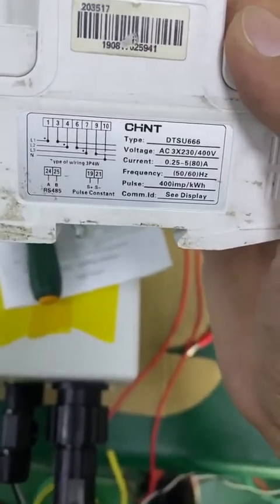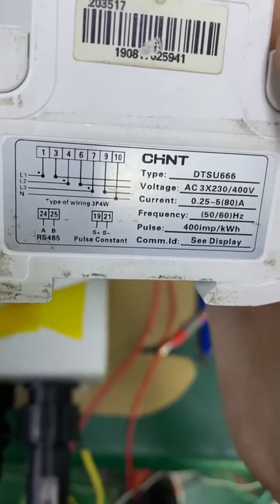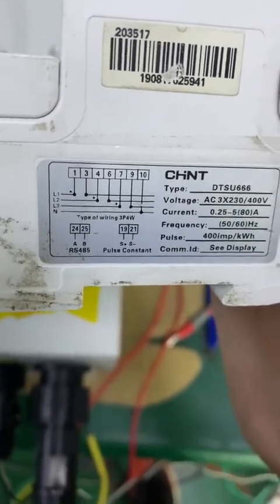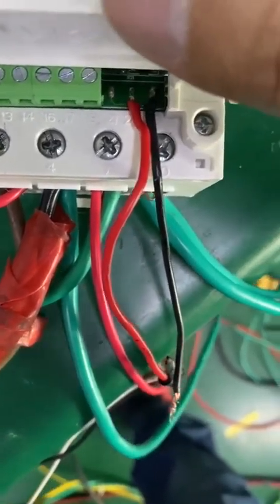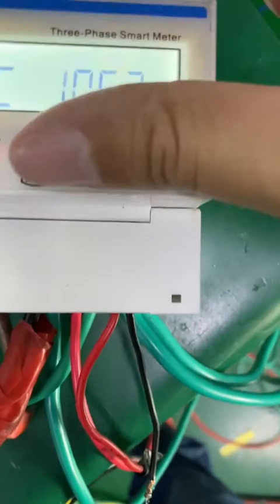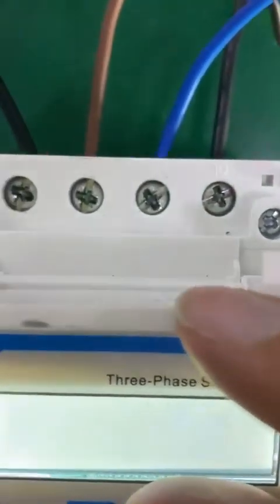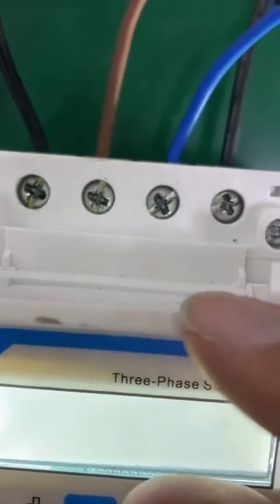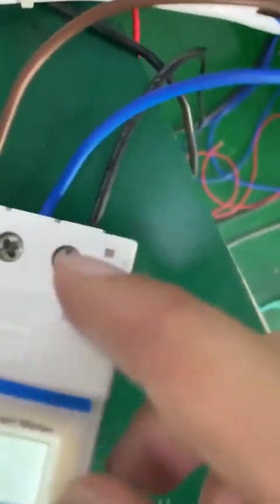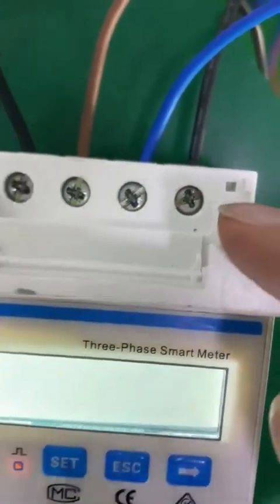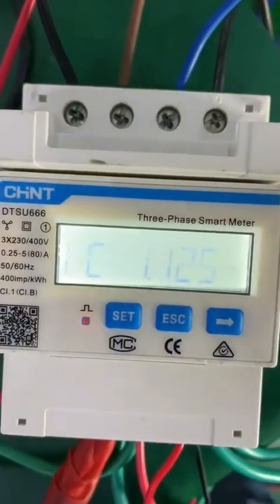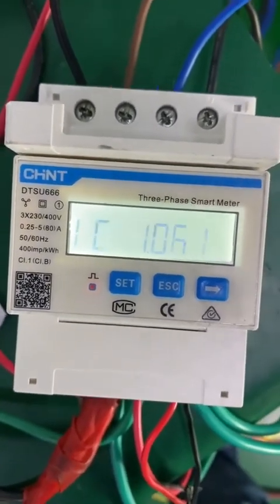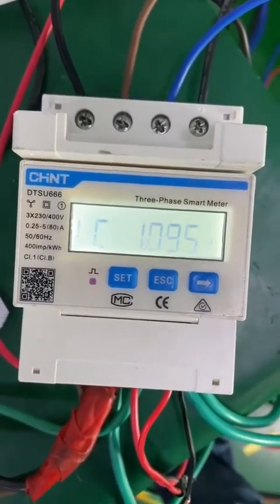And also, according to the diagram, 3, 6, 9 is for the grid input, and the output to port 1, 4, 7, and 10 is for the neutral. And here is for the input 3, 6, 9, 10. Yes, for the input. We need to make sure the sequence is right, otherwise the inverter can't realize the zero export function.